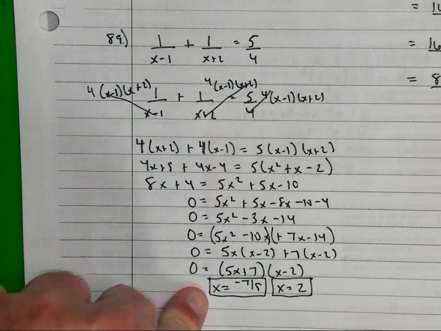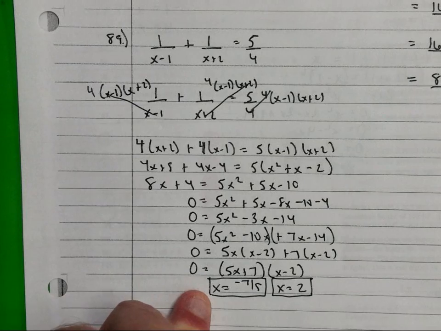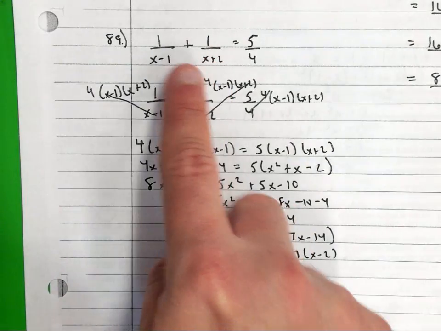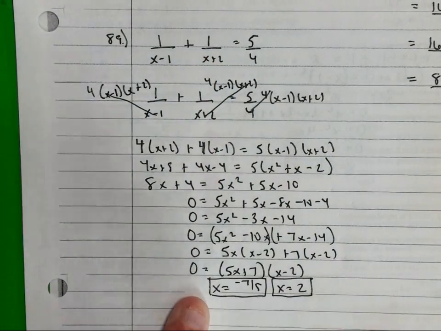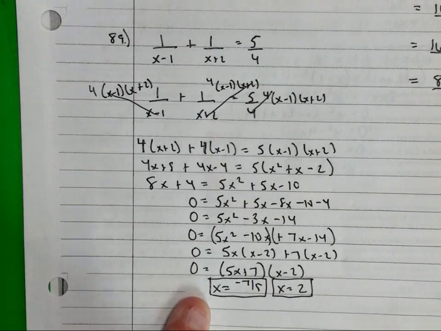Now, because I went from a rational to a quadratic, do I need to check to make sure that these answers do not make this undefined? Yes. Do either one of those answers make it undefined? So those are my solutions. Okay?